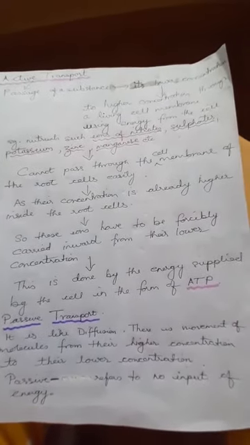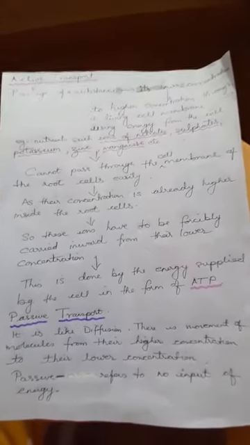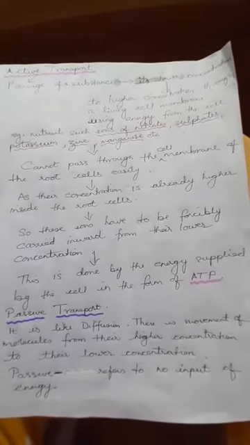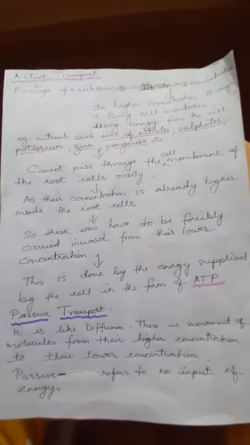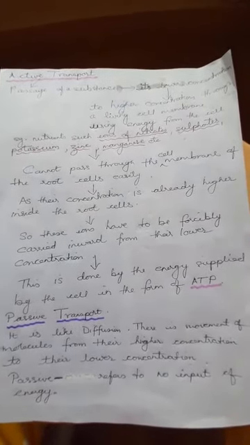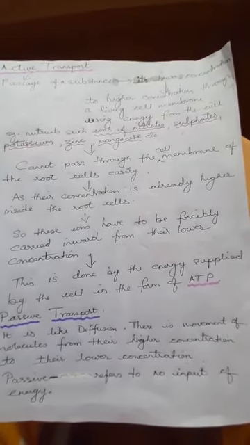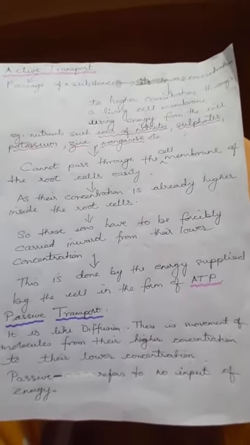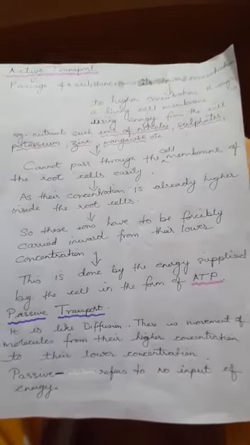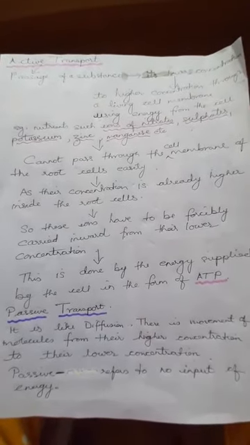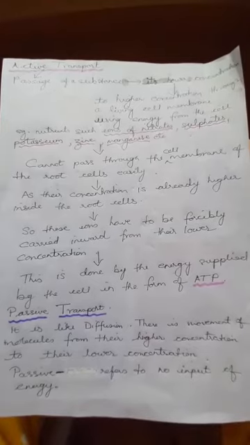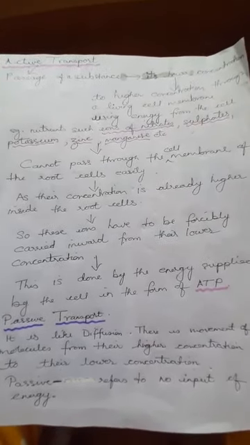Now, the next type of transport we did was passive transport. I told you it is nothing different from diffusion. It is called passive because no input of energy is required and the molecules move from a higher concentration to a lower concentration. No energy is required. That's why it is called passive. And the other one is called active transport because it requires energy.